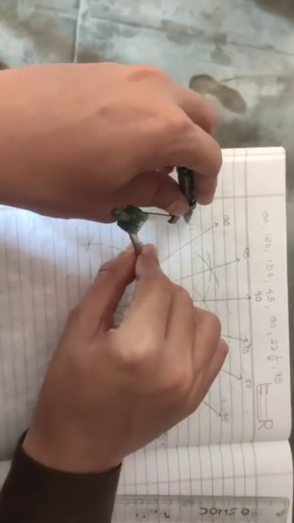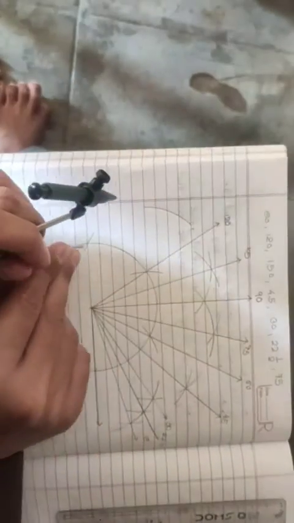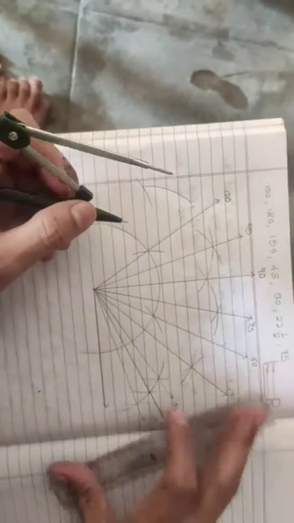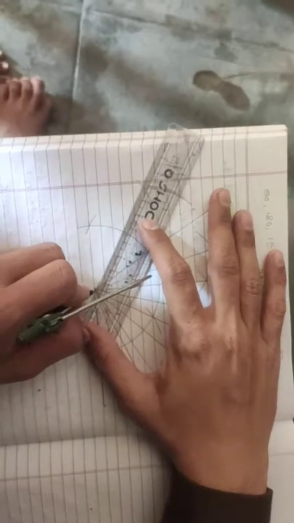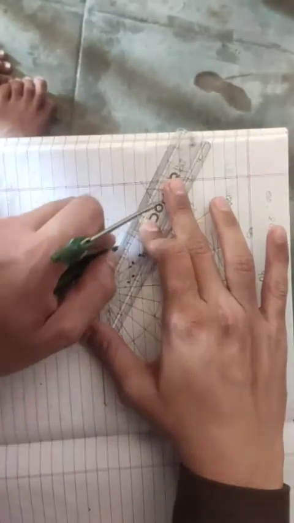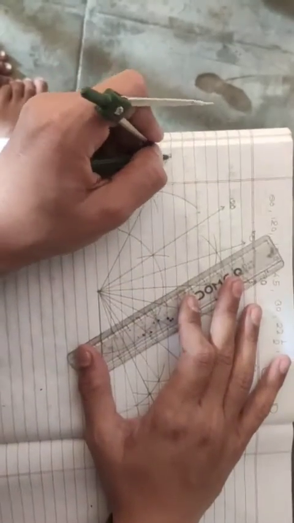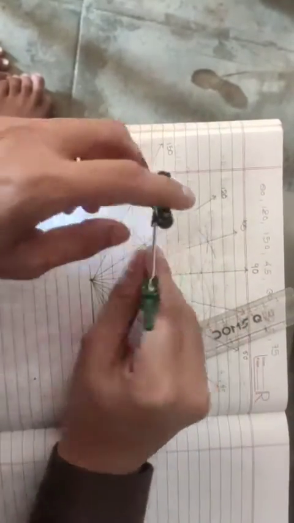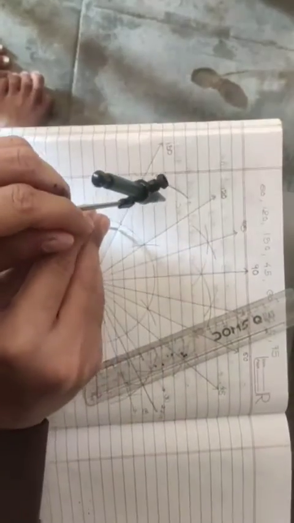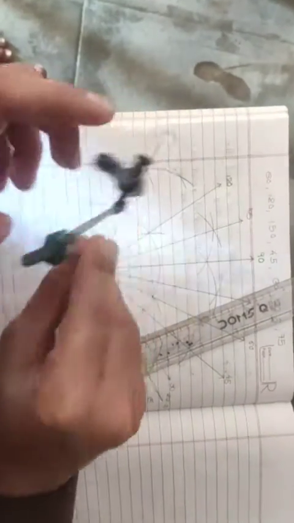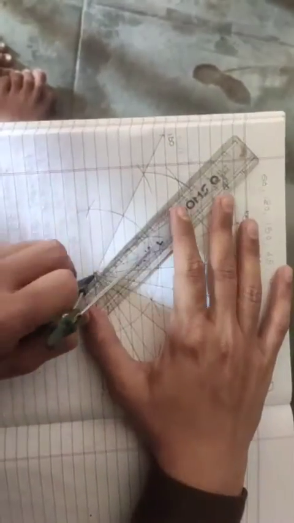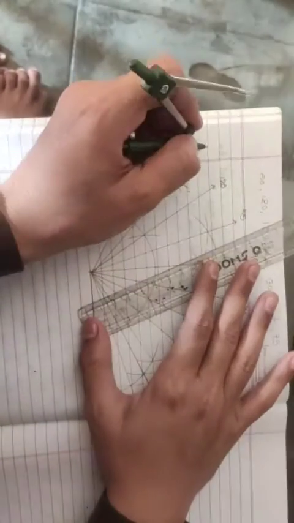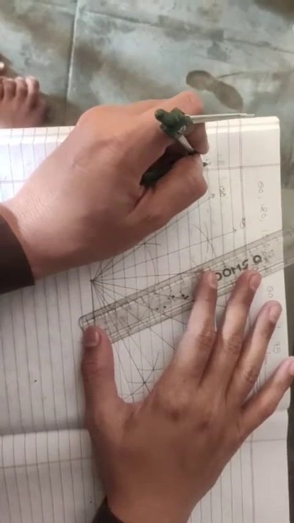If you draw the bisector of 120 and 180, you get the 150 degree angle. And if you draw the bisector of 120 and 150, you get the 135 degree angle.